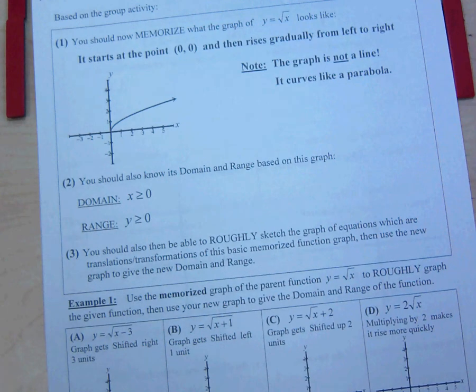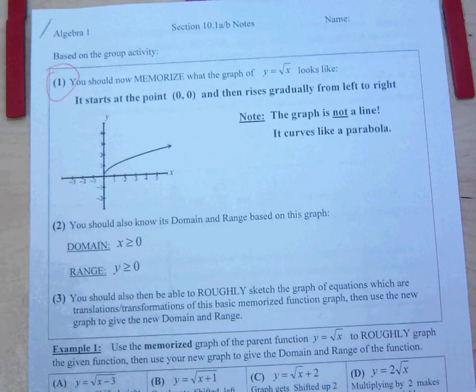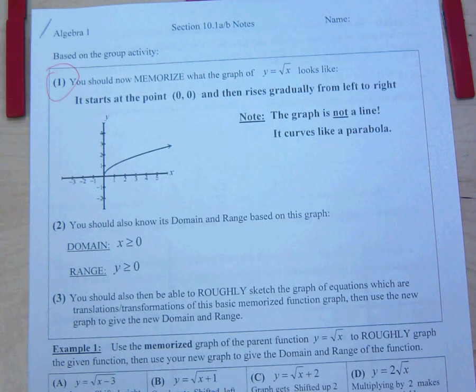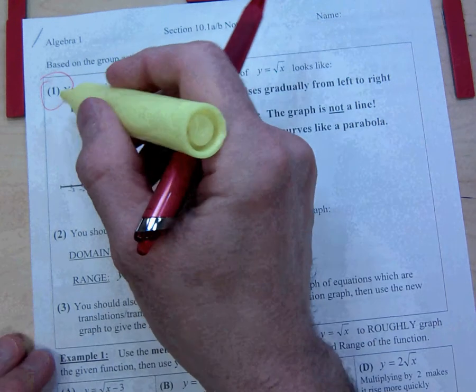Okay, Drew, can you read number 1? You should now memorize what the graph y equals square root of x looks like. Okay, go ahead. What does it look like? Keep going, Drew. Mike, every time you turn around, it's minus 1. You should only be facing the front. Go ahead, Drew. It starts at the point 0, 0, then rises gradually from left to right.